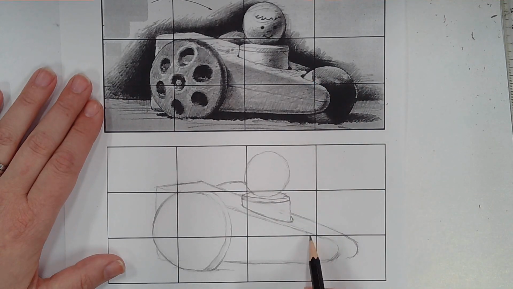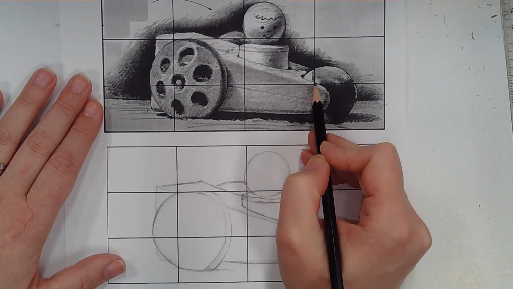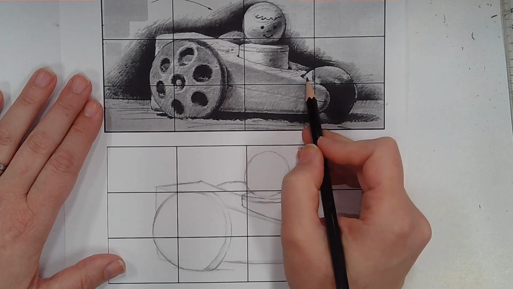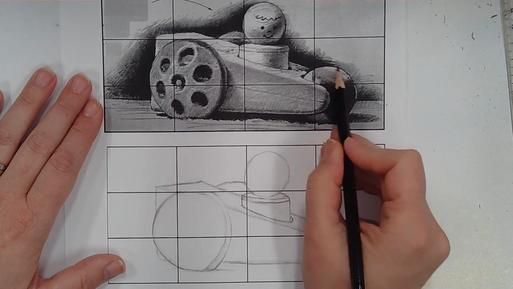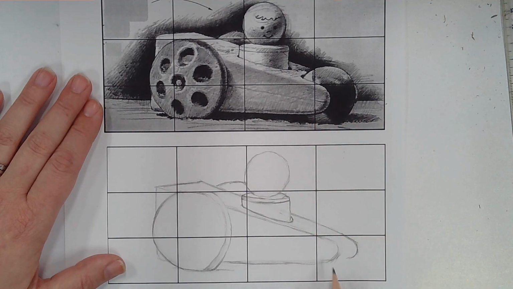You can see that this little opening is right here, and it goes into the front part of the car, and then the little wheel will come out and around through here. So I'm going to draw in this wheel, just like that.